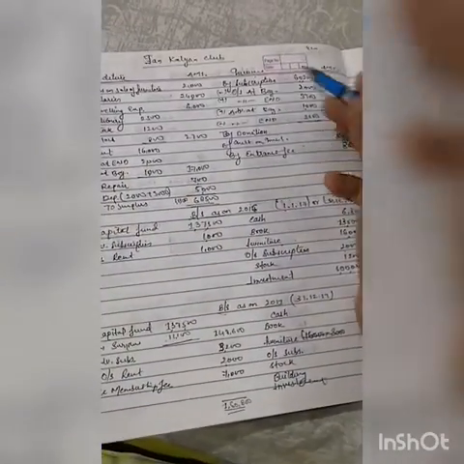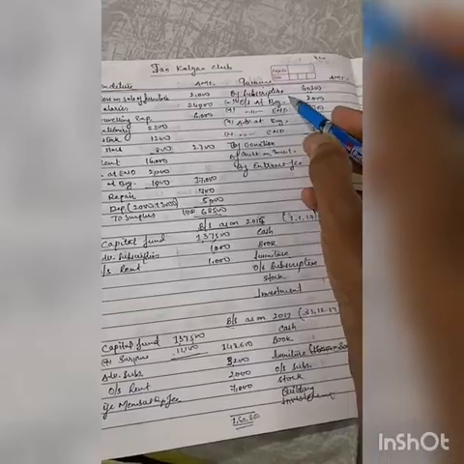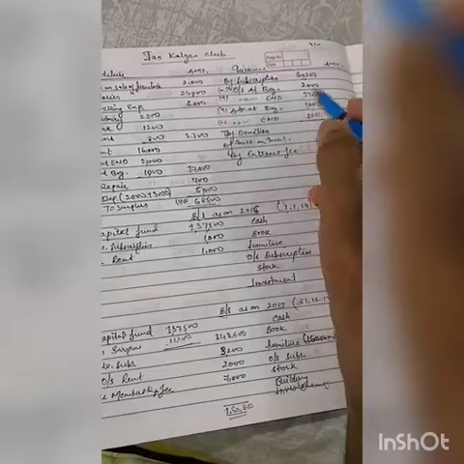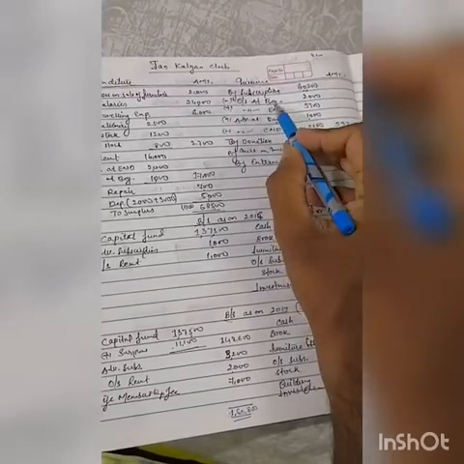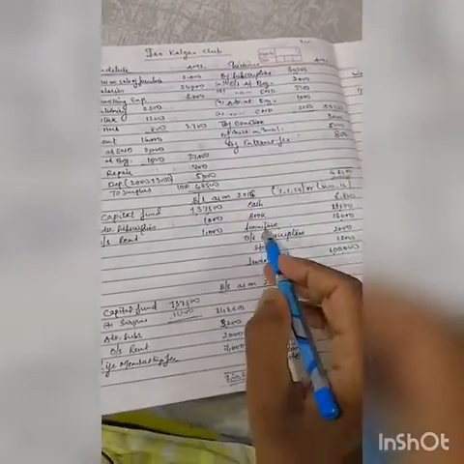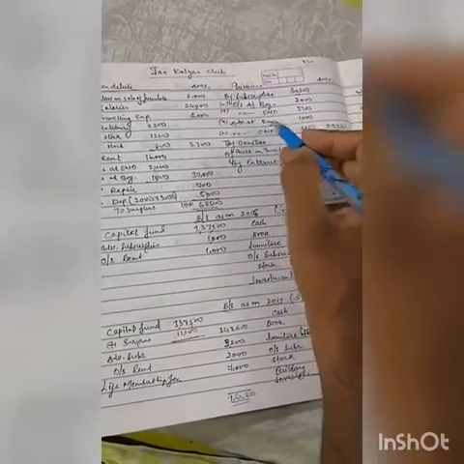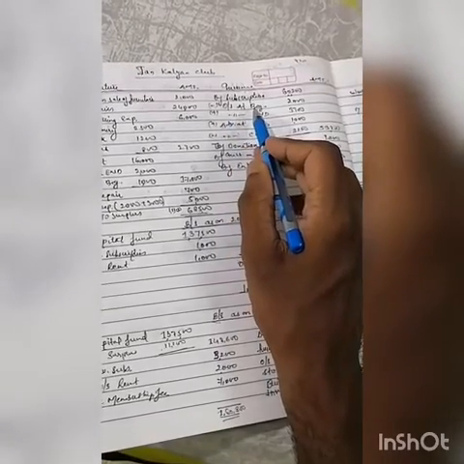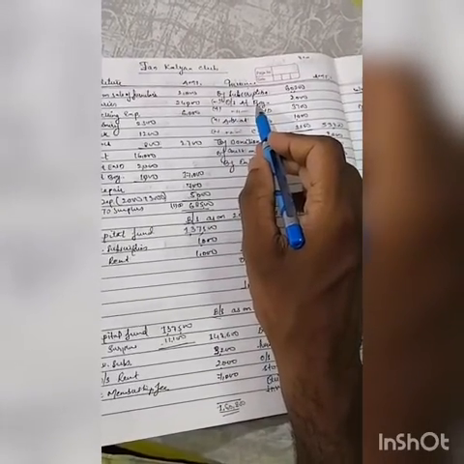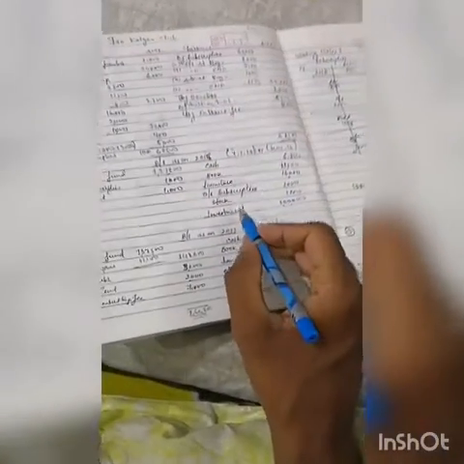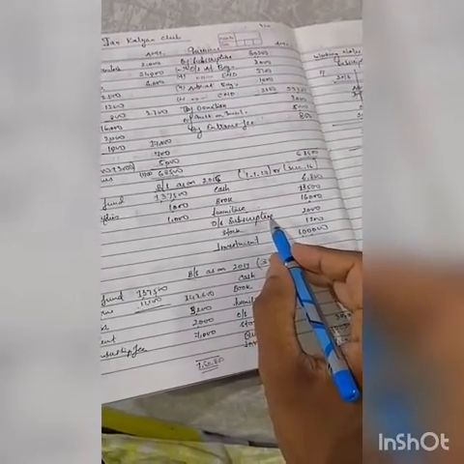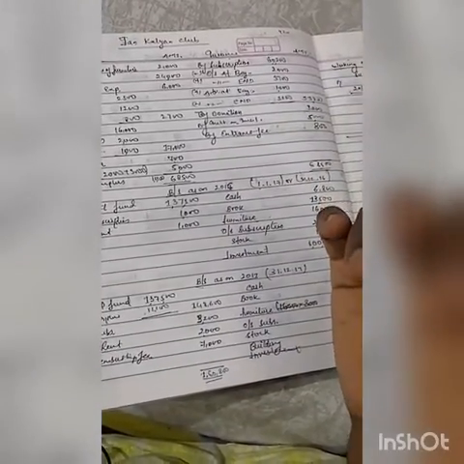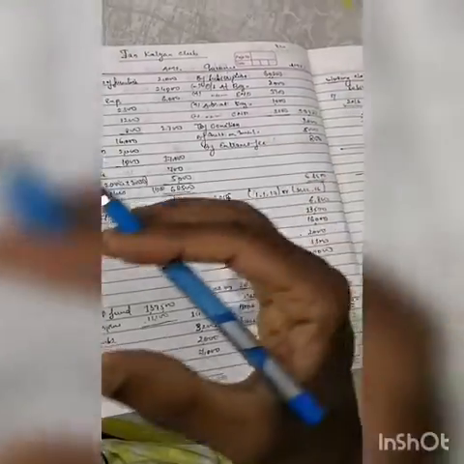And side by side I also tell you how to put the value of outstanding and advance subscription. All the beginning items will come in the opening side and all the end items will come in the closing side. How? Outstanding at beginning will come here, 2000, because outstanding income is an asset, and outstanding expenses are a liability.